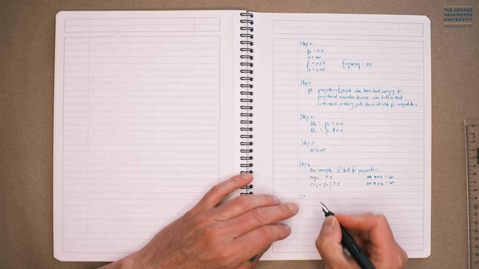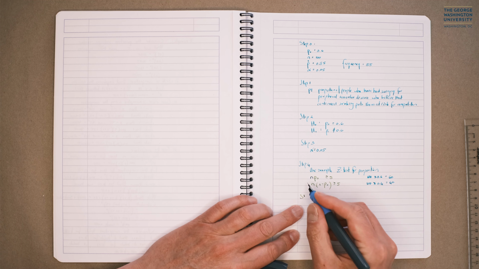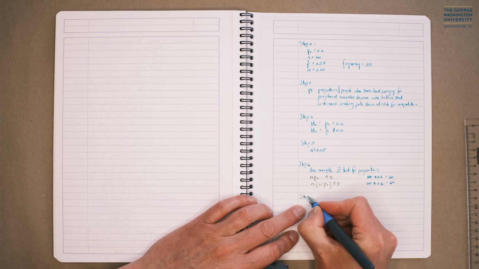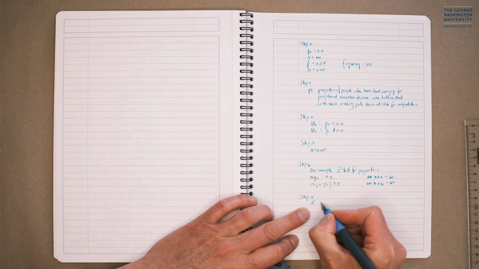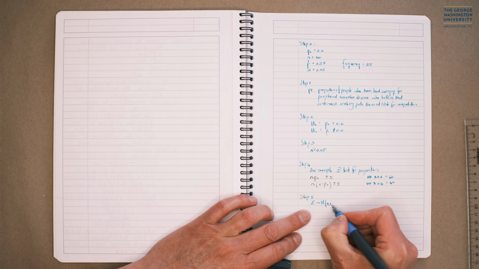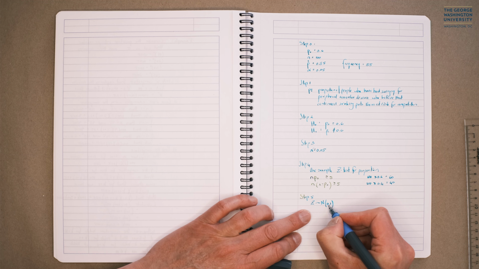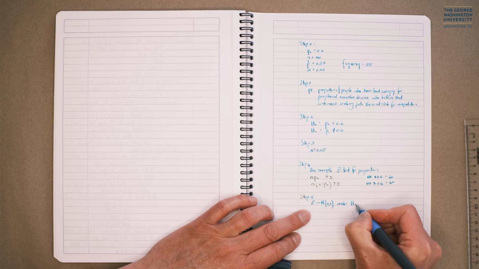So step number, that's the wrong pen, isn't it? I'm sure you're all shouting, wrong pen, wrong pen. So step number 5, we're going to calculate the z statistic. So this is going to be a z statistic. It is described by the standard normal distribution, with a mean of 0 and standard deviation, or variance, of 1, and that should happen under the null hypothesis.